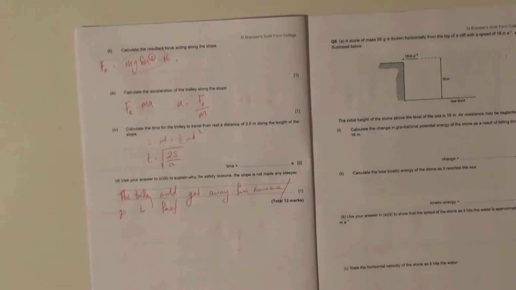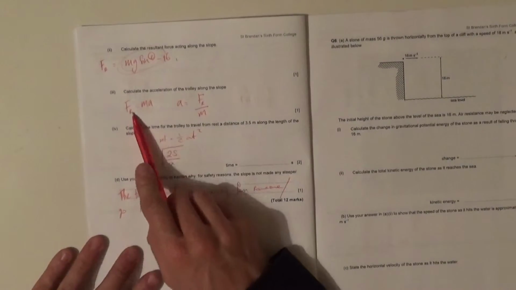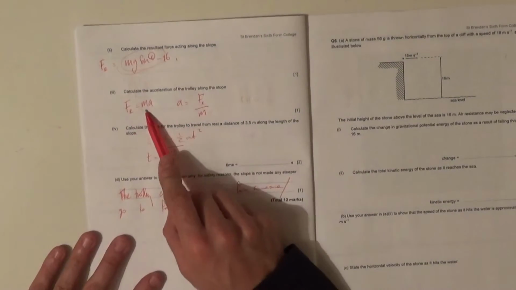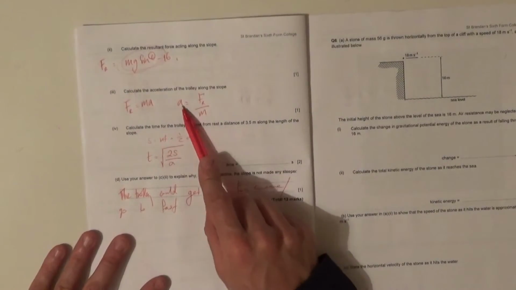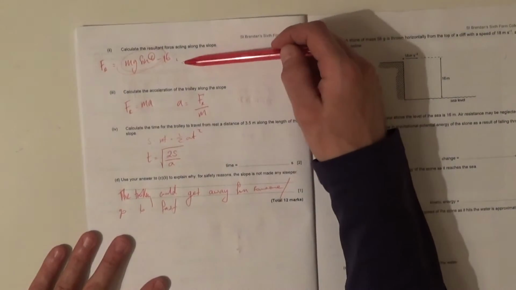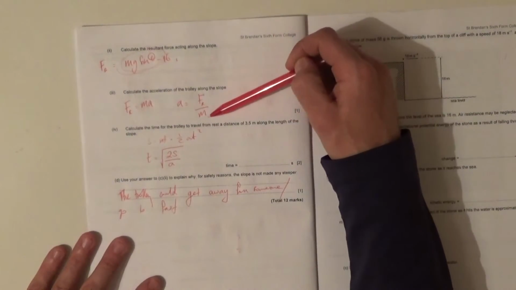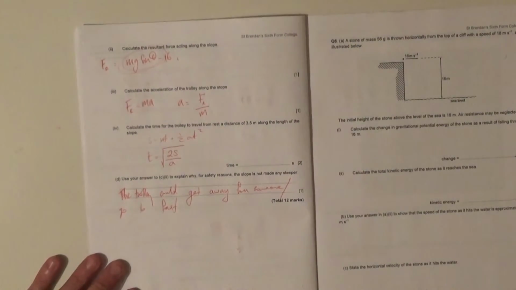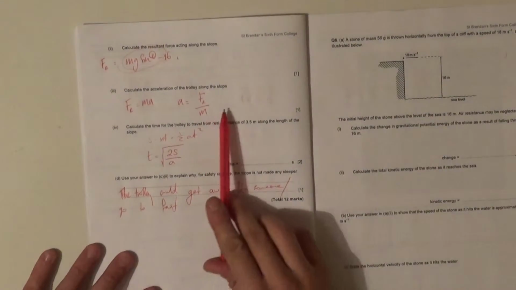Next up, part 2: calculate the acceleration of the trolley. Well, the resultant force is equal to mass times acceleration. So acceleration is force divided by mass. Whatever this value comes to, you divide it by the mass, which is 42 kilograms. Again, I'll let you finish it off.